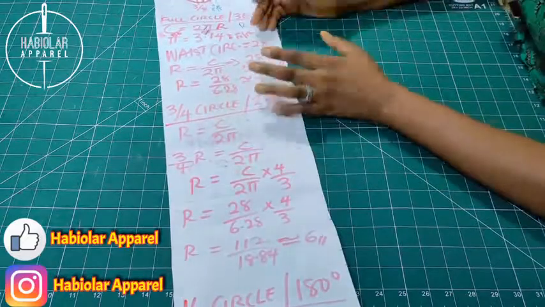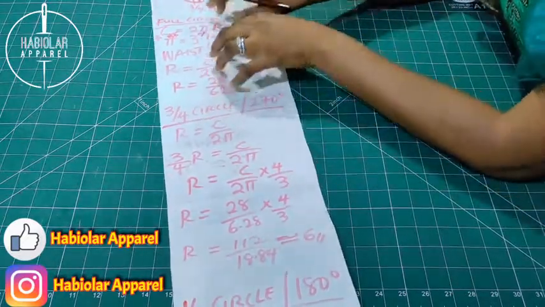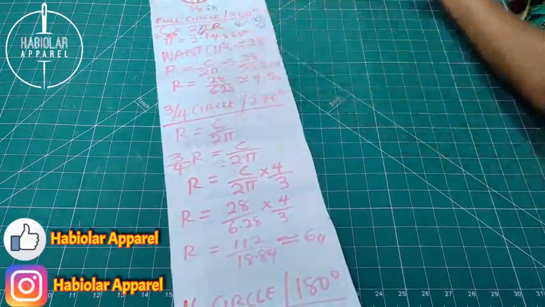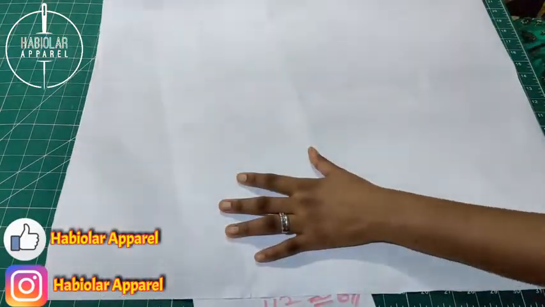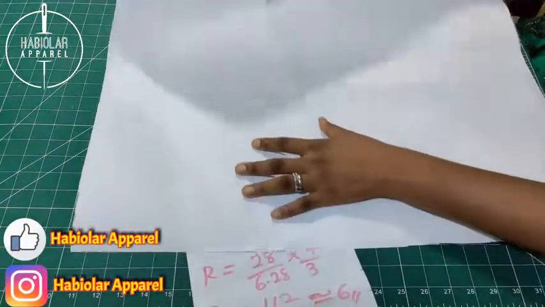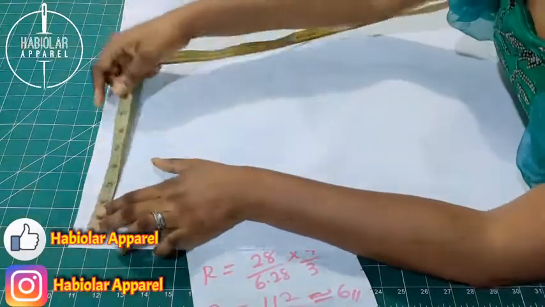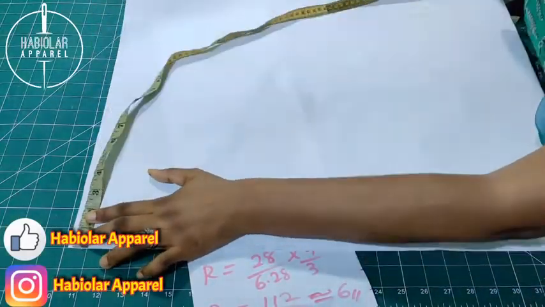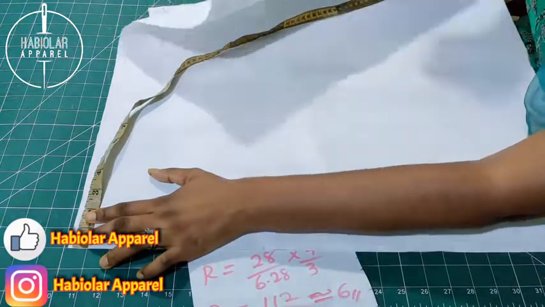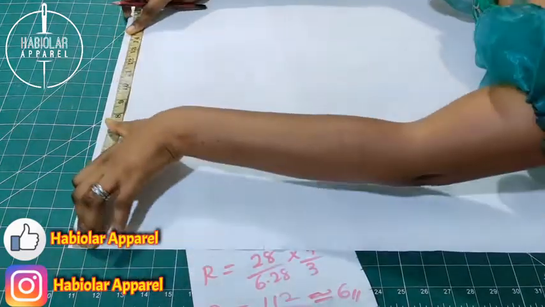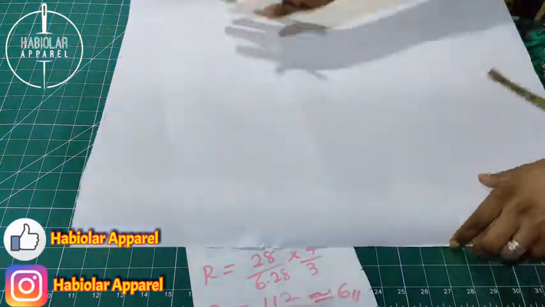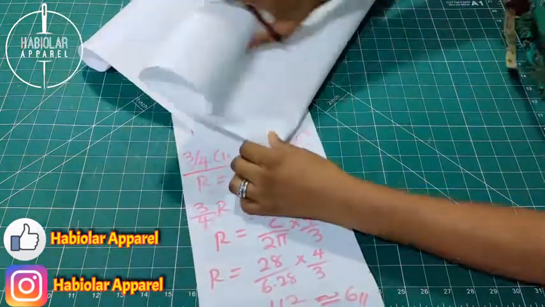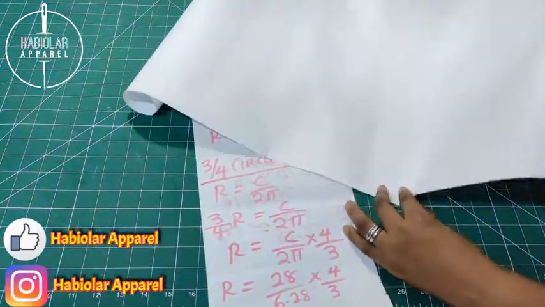So now let's go to the folding of this full circle or 360-degree flare. Okay guys, so for you not to waste your fabric, we assume this is our fabric. I said 8 plus 4.5 should give me 12.5. So you come here and measure your 12.5. Or better still, you can make it 13 inches.